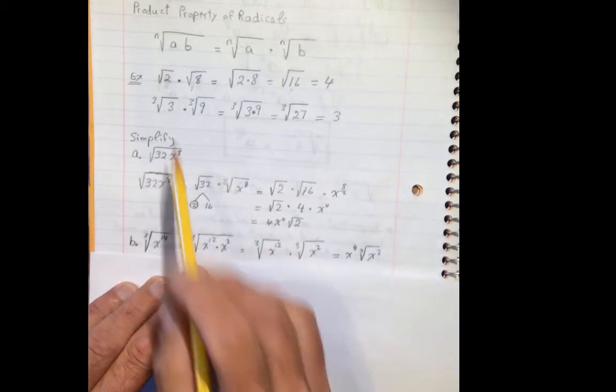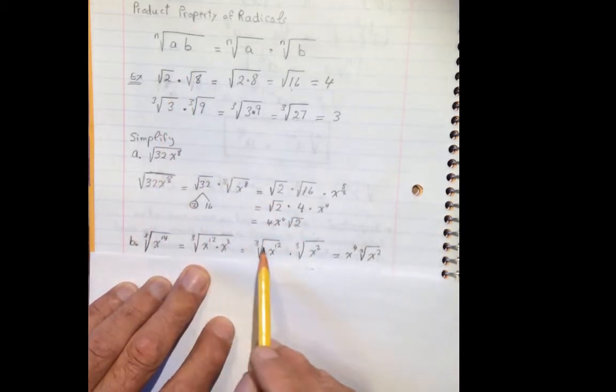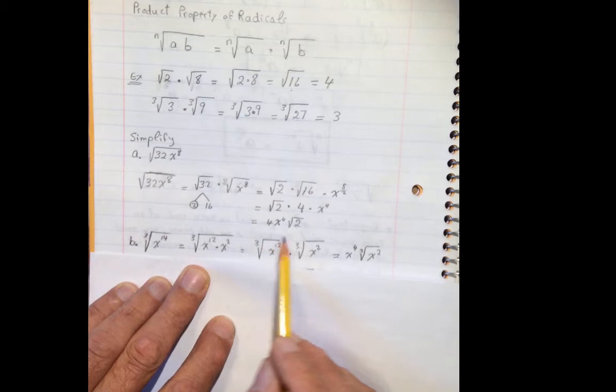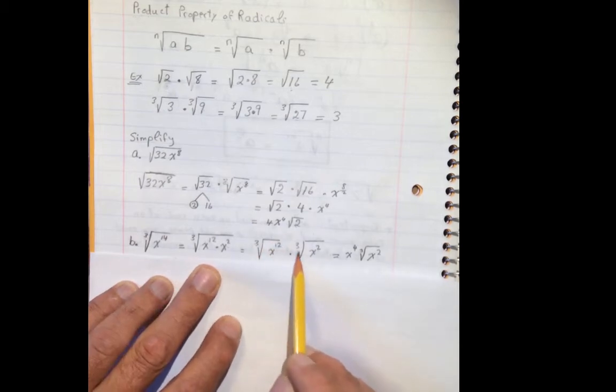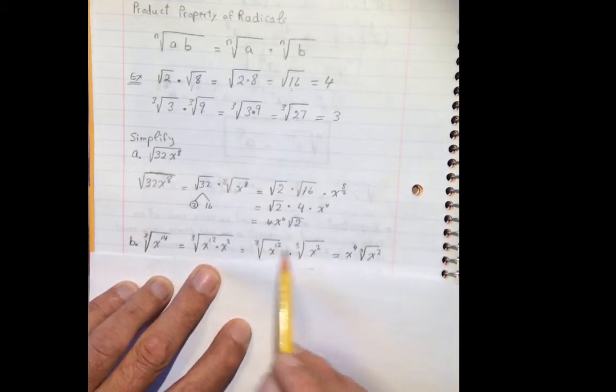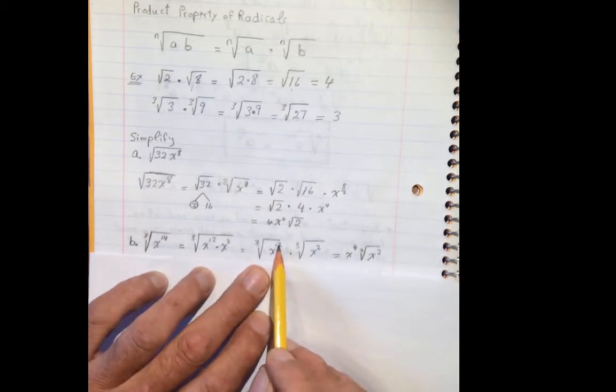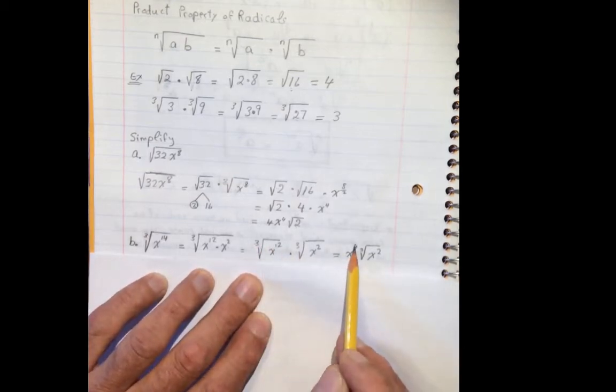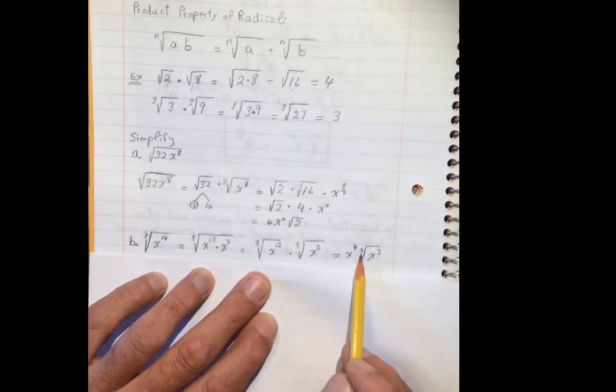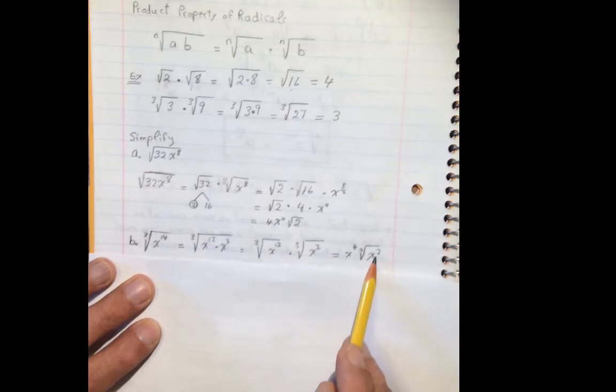And then we are going to apply the product property. We're going to separate them. Cubic root of x power 12 times cubic root of x power 2. Over here, we're just going to divide x power 12 divided by 3. It's going to be x power 4 times cubic root of x power 2. Since this is less than the index, we are done.